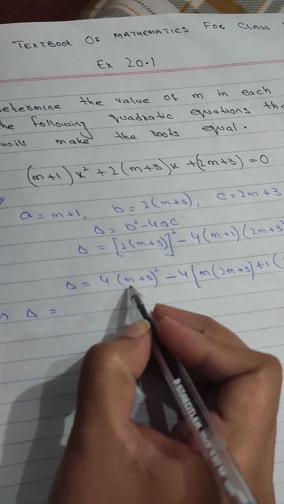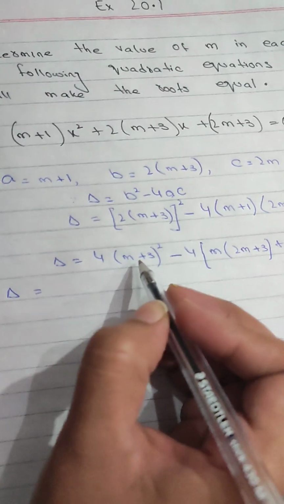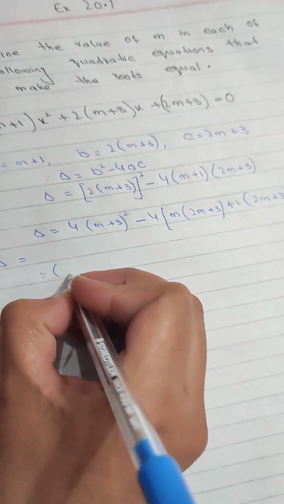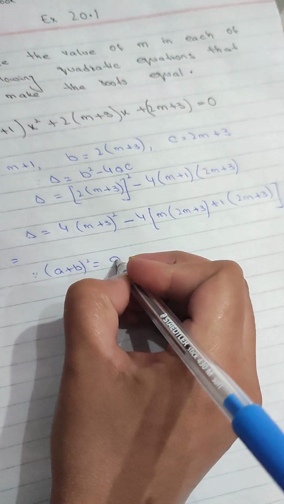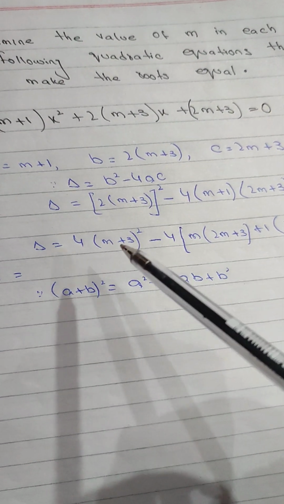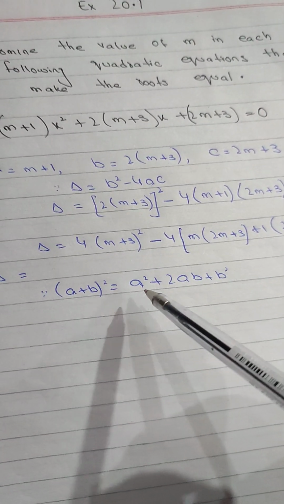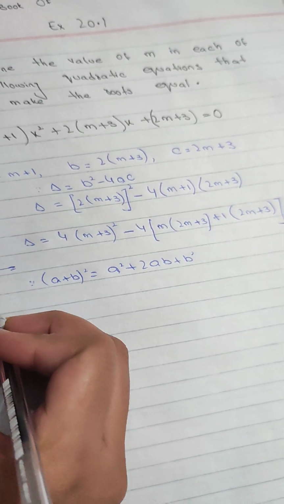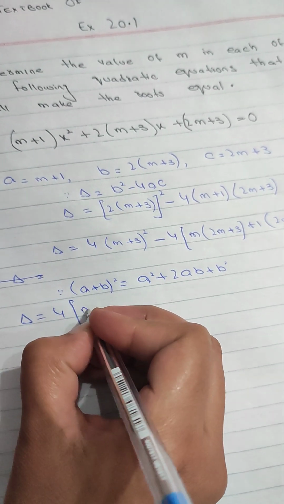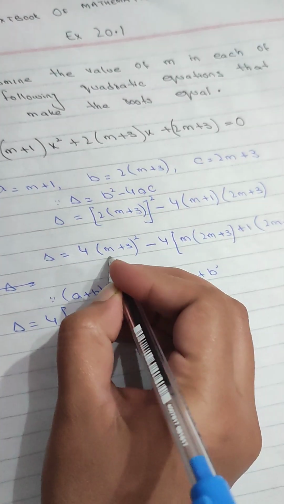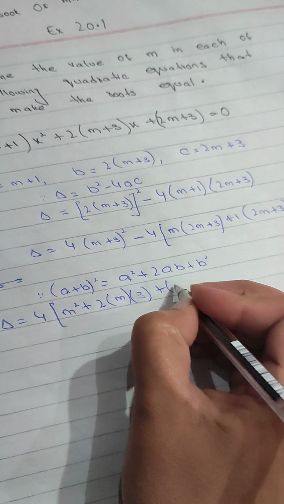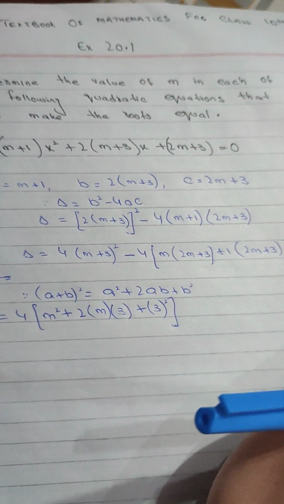Here you can see we will apply the formula of perfect square, which is (a plus b) whole square is equal to a square plus 2ab plus b square, where your a is m and b is 3. So let's apply the formula. After this, delta will be 4 written as it is. a square means m square plus 2, a is m and b is 3, plus b square means 3 square, bracket closed. We have applied the formula.